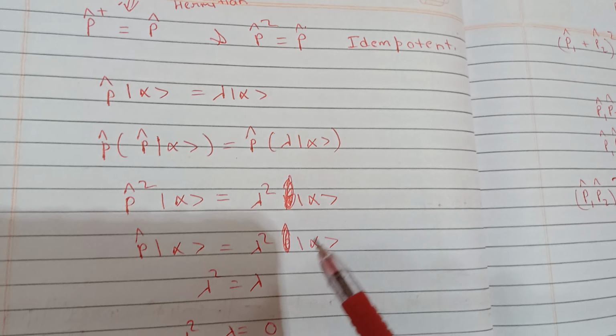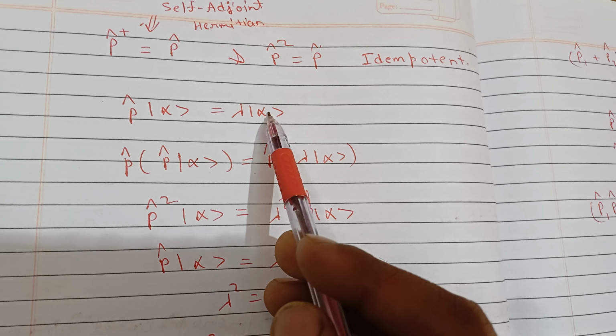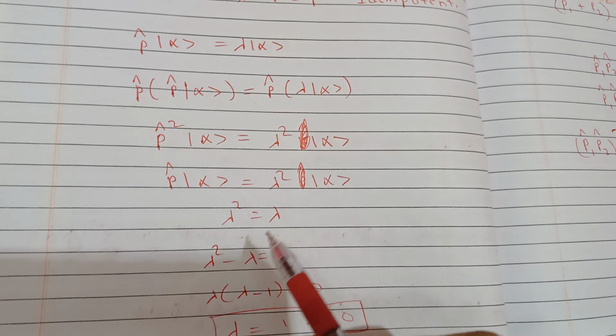Now, P squared equals P because P is a projection operator, and P alpha gives lambda alpha. This is a similar form, so lambda squared should be equal to lambda. From here lambda squared minus lambda equals 0, so lambda can be 0 or lambda can be 1. That's how you prove that the projection operator has eigenvalues 0 or 1.